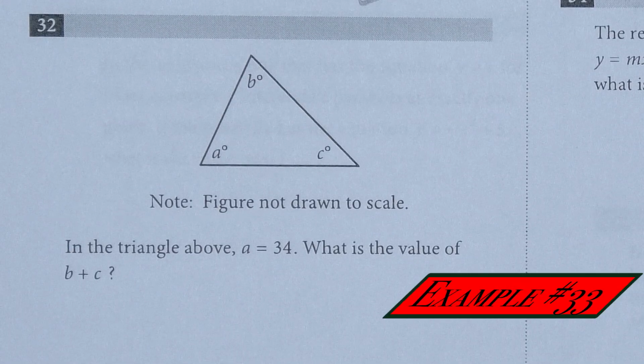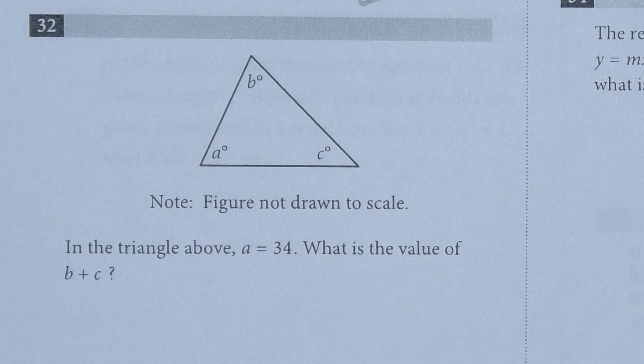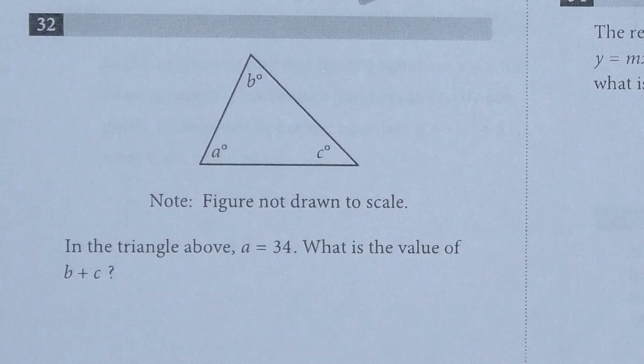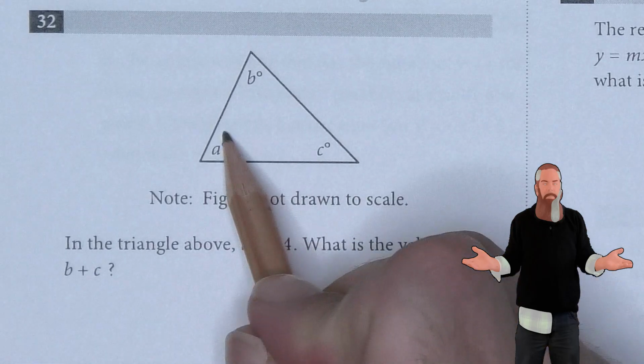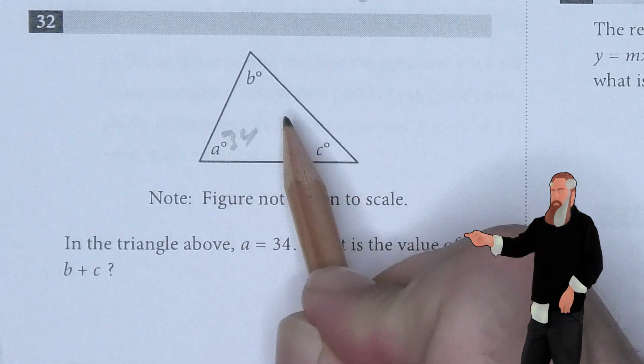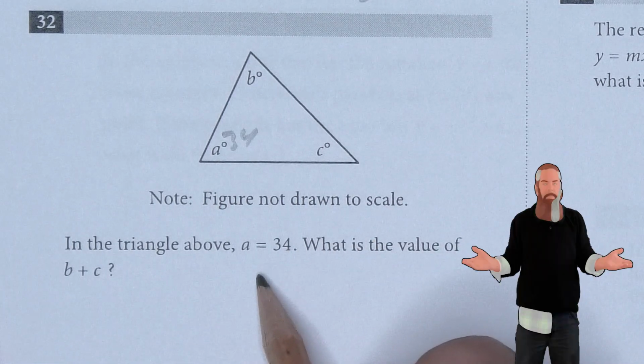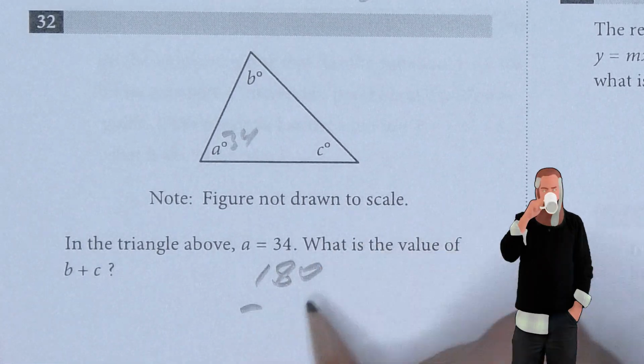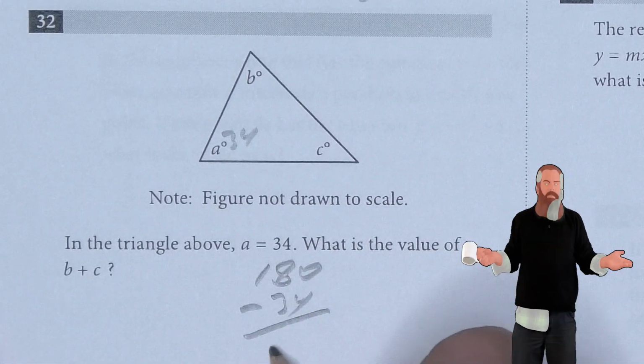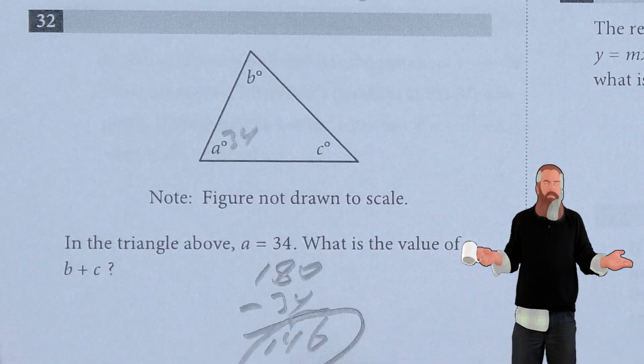It's important to note that the figure is not drawn to scale. In the triangle above, A is equal to 34. What is the value of B plus C? Well, if A is 34, and we know that all the interior angles of a triangle are equal to 180 degrees, 180 minus 34 means 146 is our answer.